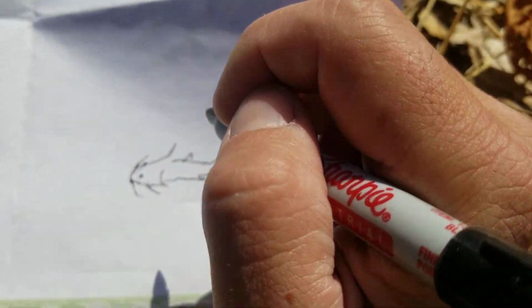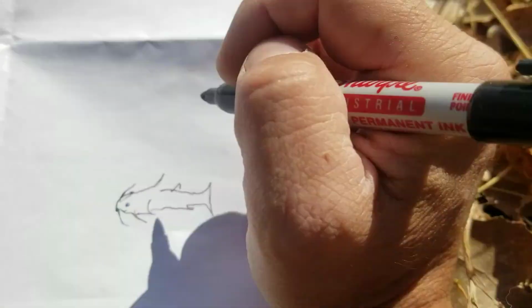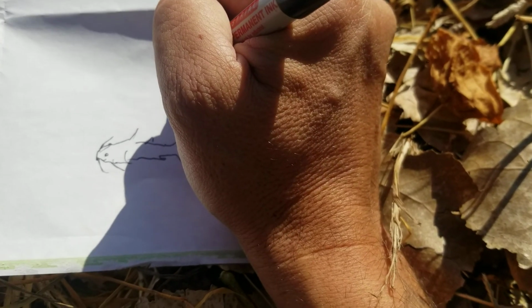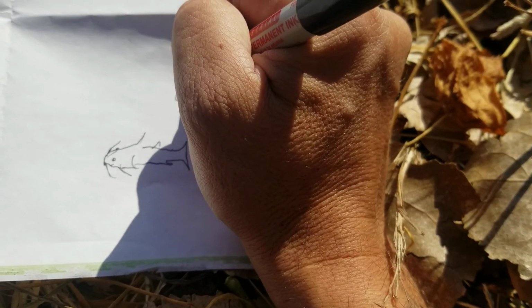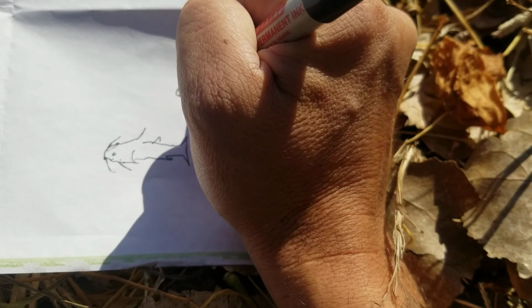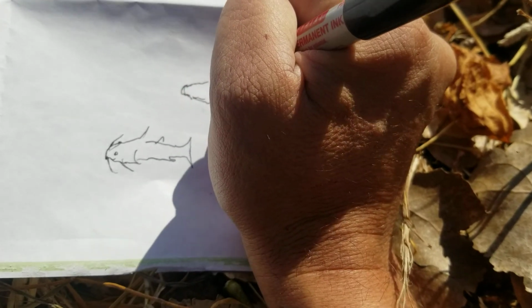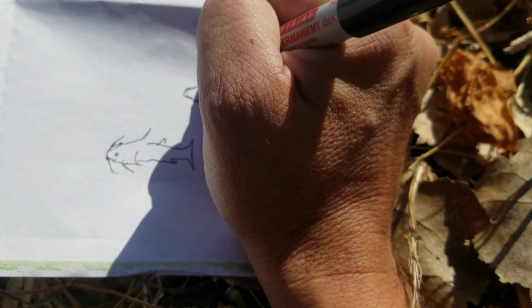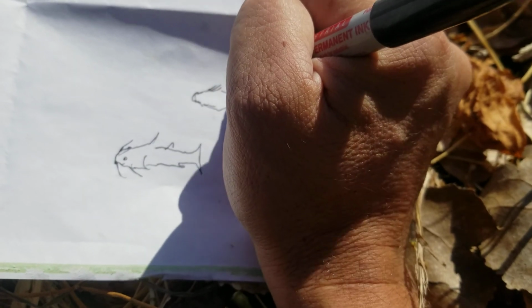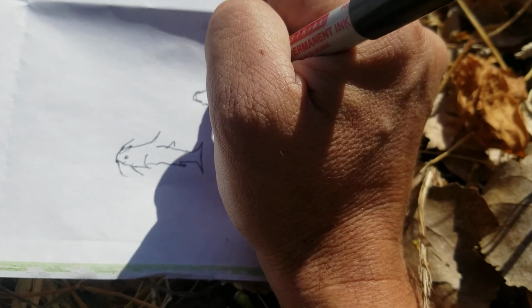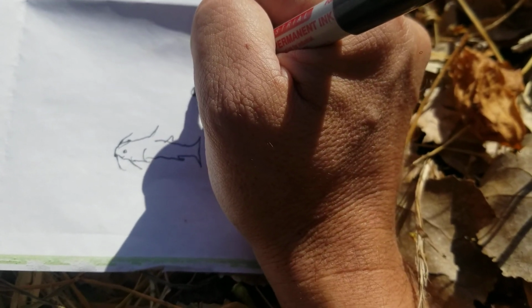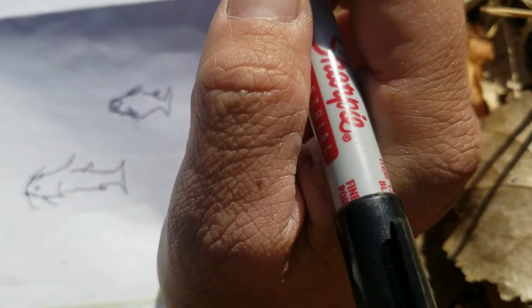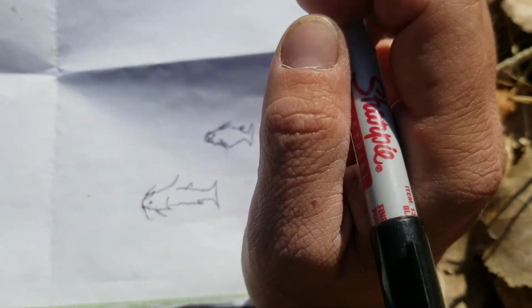Alright, right here we have a catfish. Above it we will make that's my representation of a bass.